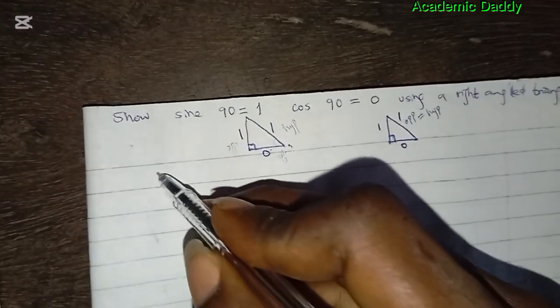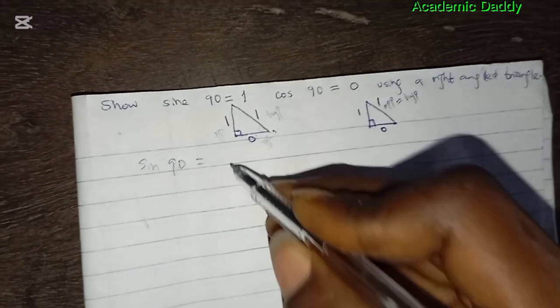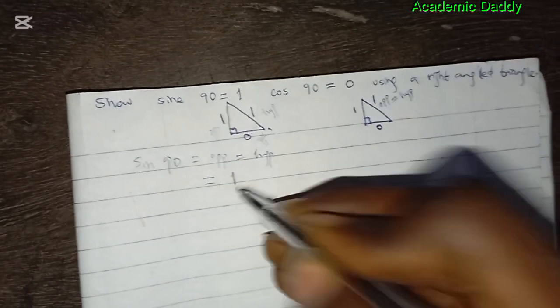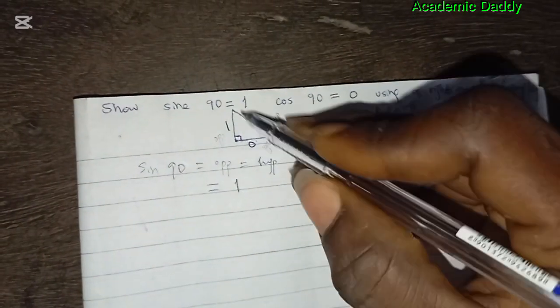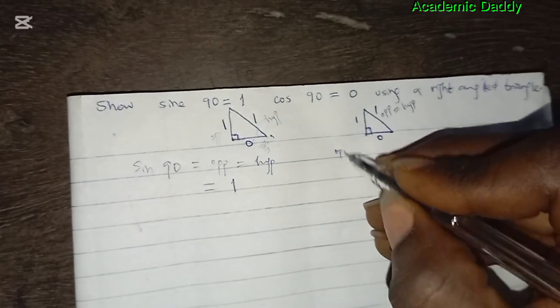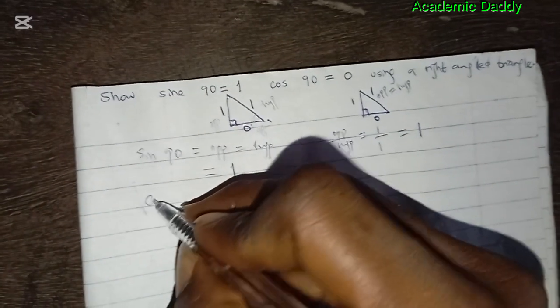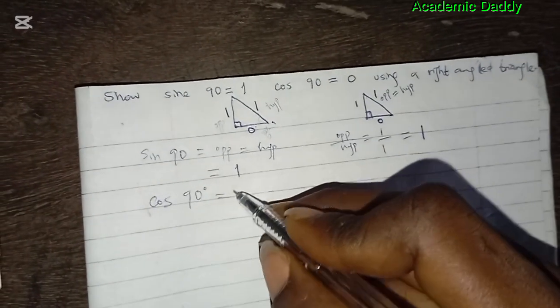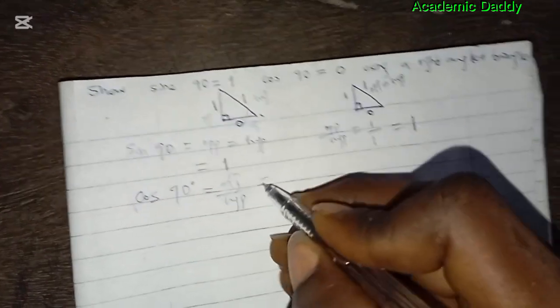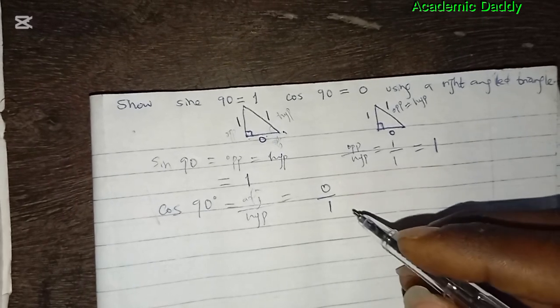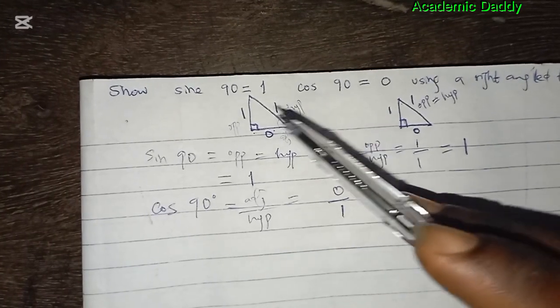If you now do it, you see that sine 90 degrees equals opposite, which equals the hypotenuse, and it equals 1. Or, using our normal measure, this is opposite over hypotenuse, which in this case is 1 over 1, which equals 1. But for cos 90 degrees, which is adjacent over hypotenuse, you can very well see that the adjacent here is 0. So 0 over 1 is equal to 0. Hence, you can see that sine 90 is 1 and cos 90 is 0.